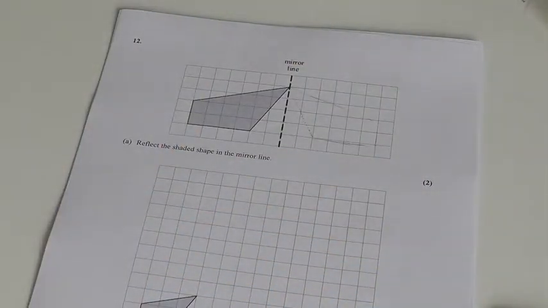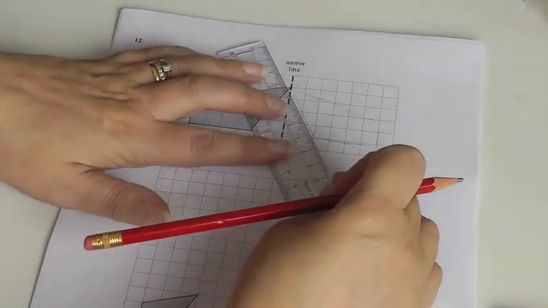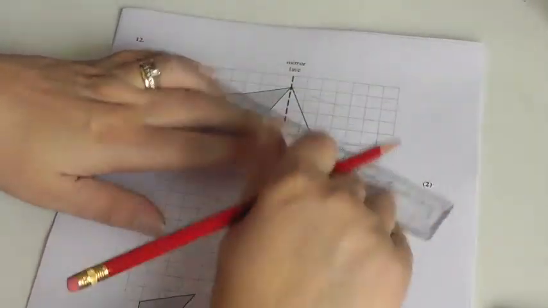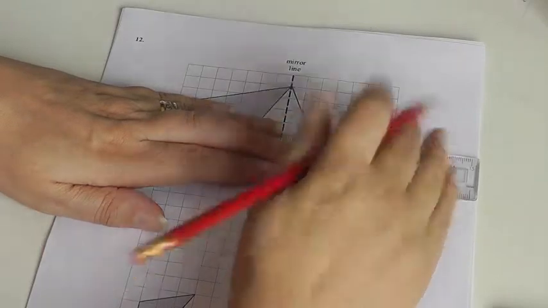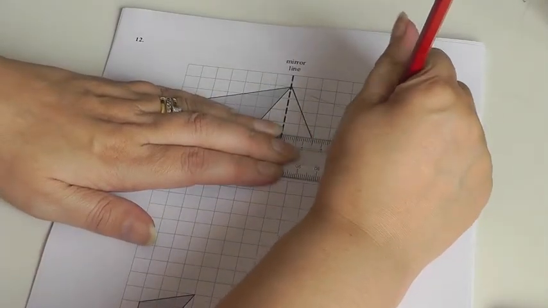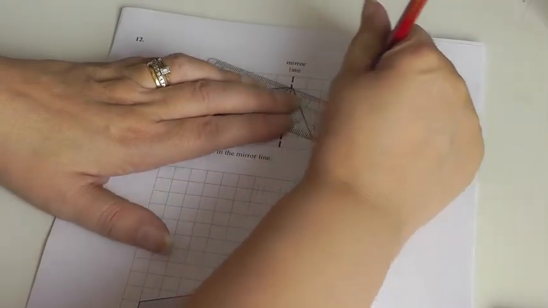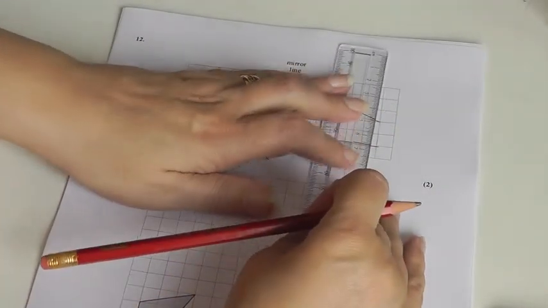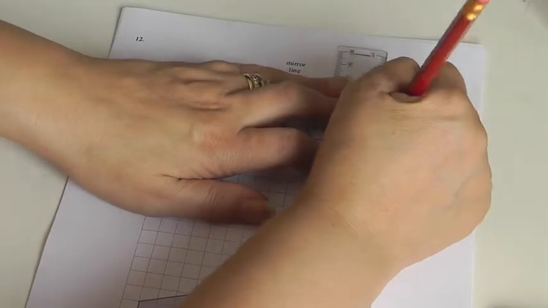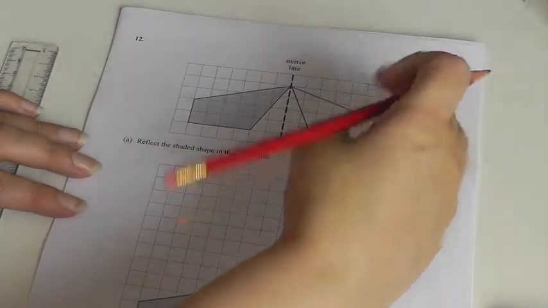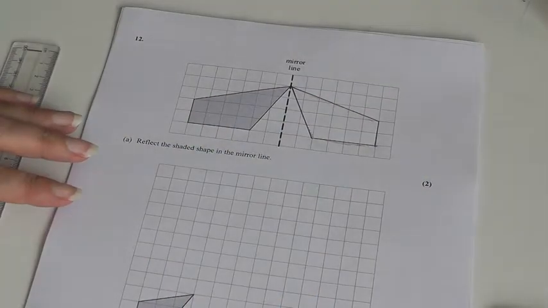So that's in there now, and I can then use the ruler and pencil to tidy that up and make it look like the reflection that we need. The shape should be exactly the same size, just a reflection after you've finished drawing it. If it looks too small or too narrow, you will lose marks.